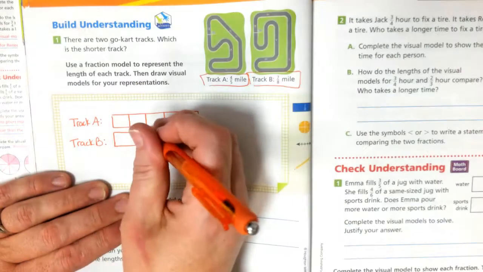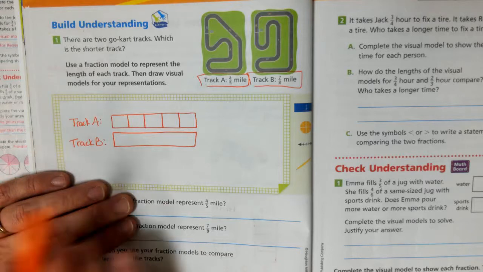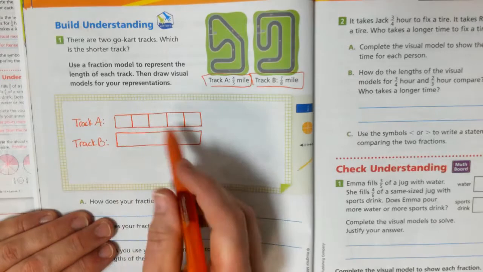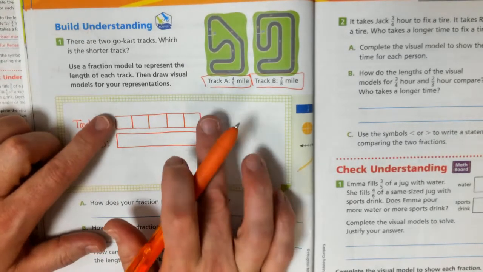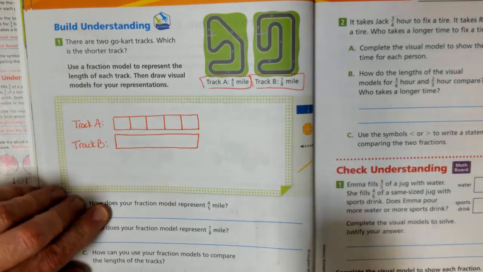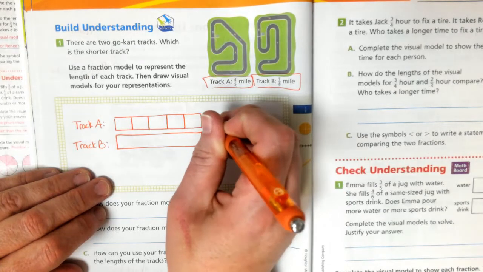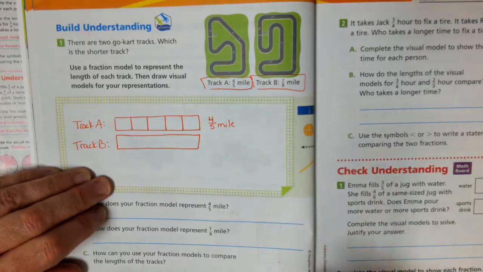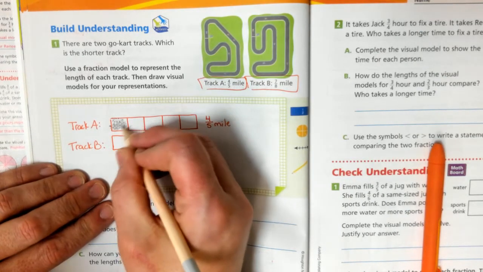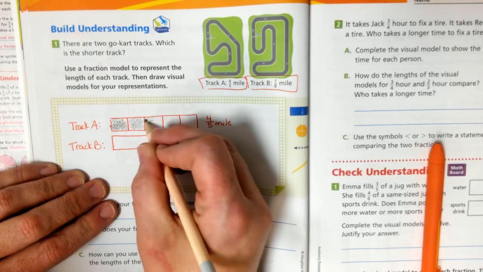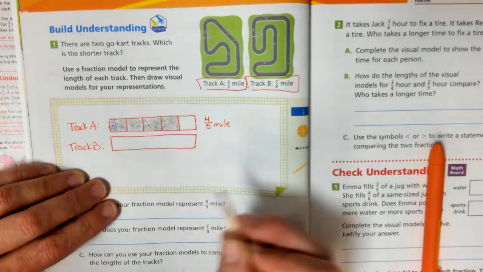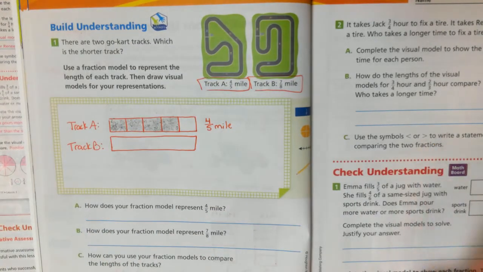When I'm doing 5 equal pieces, I'm going to draw one less line than how many pieces I need. So for example, because I need 5 pieces, I'm going to draw 4 lines because I already have a starting and an ending line. So that's why I'm doing that. But you can see 1, 2, 3, 4, 5 pieces. And this track A is 4/5 of a mile long. So I'm going to shade in 4 of the sections. So there's 4/5 of the track.